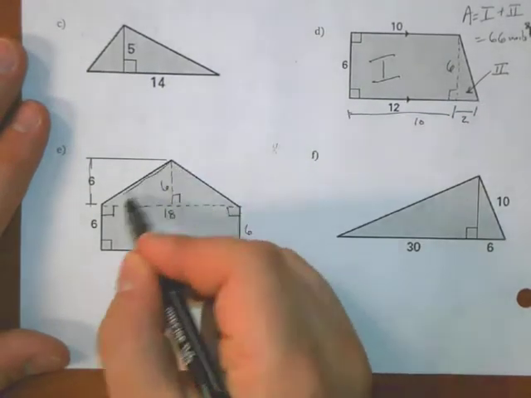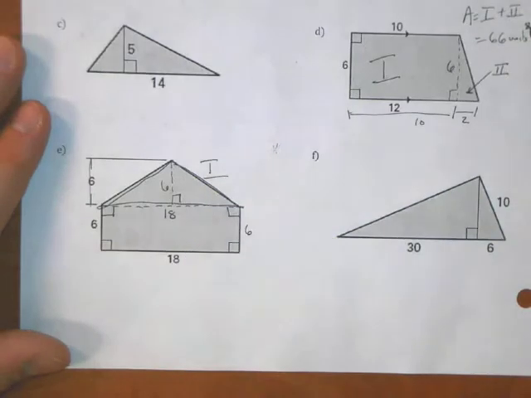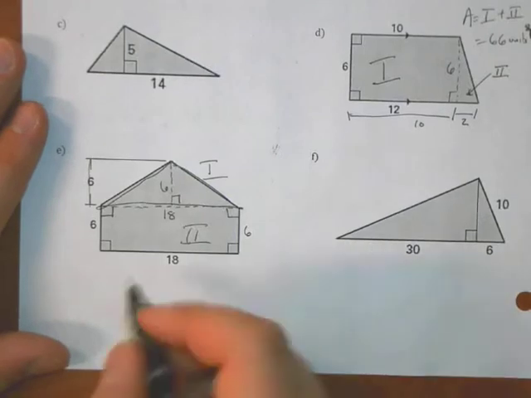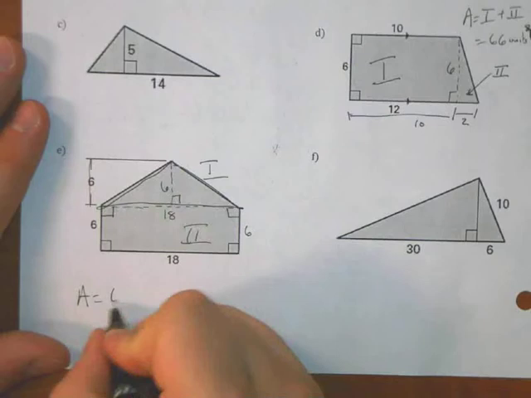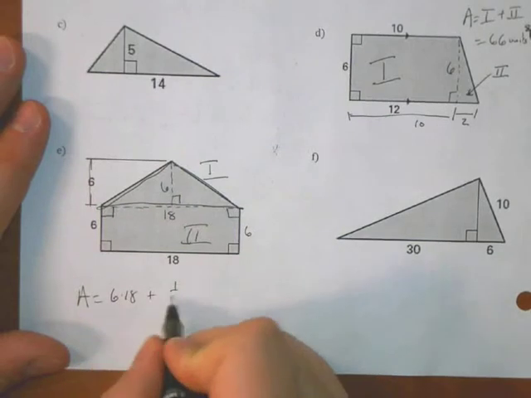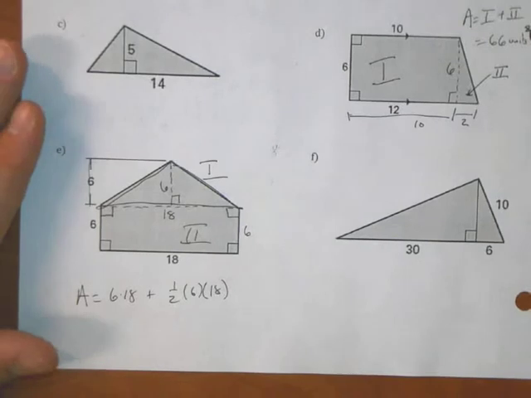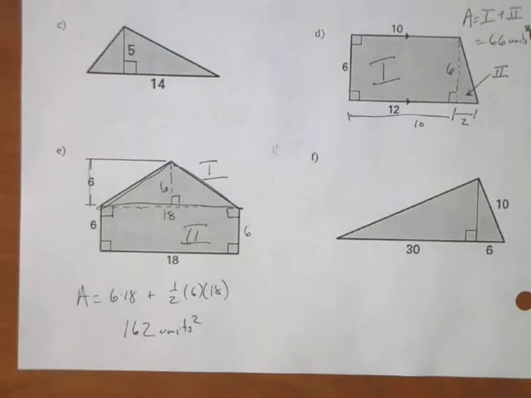So if you think of the triangle, the triangle is our first area, the rectangle is your second. You could add these together. And I think you get, what? You get 6 times 18 plus half times 6 times 18. Which I think is 162 square units, which is, yep, what I got last time.